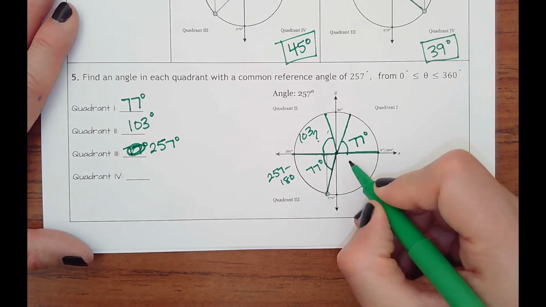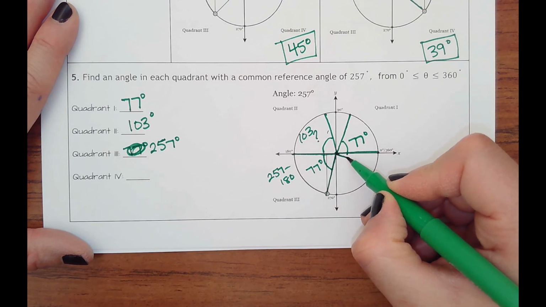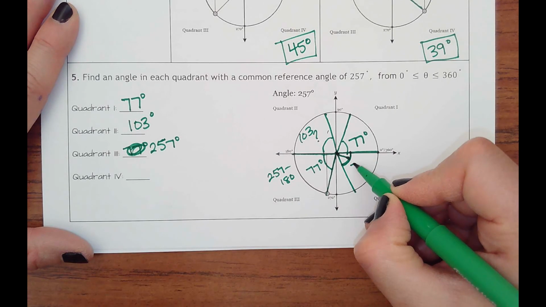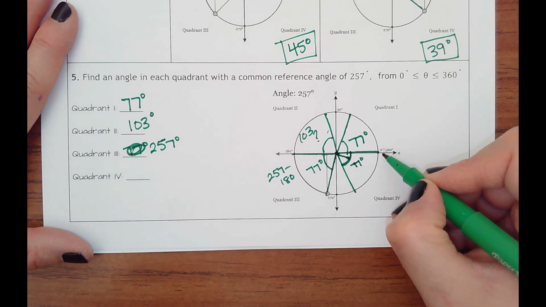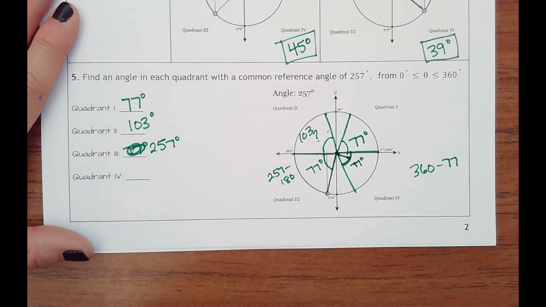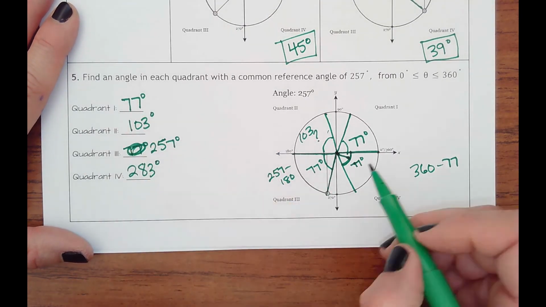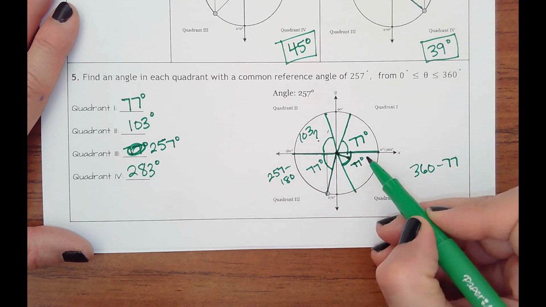And then in quadrant 4, I want one that is 77 degrees away here. So I would take 360 minus 77. That's 283. So in each of these examples, we are 77 degrees away from the x-axis.